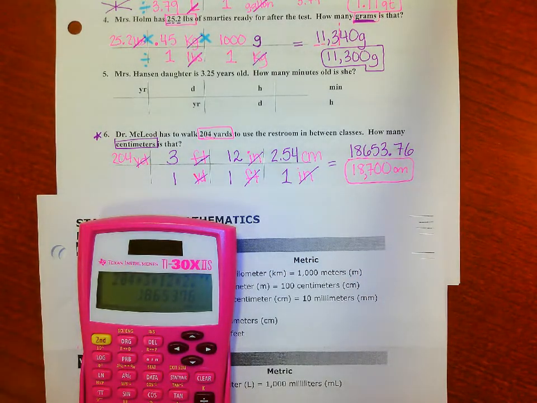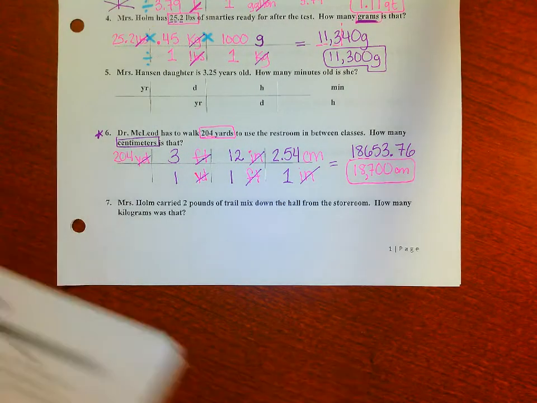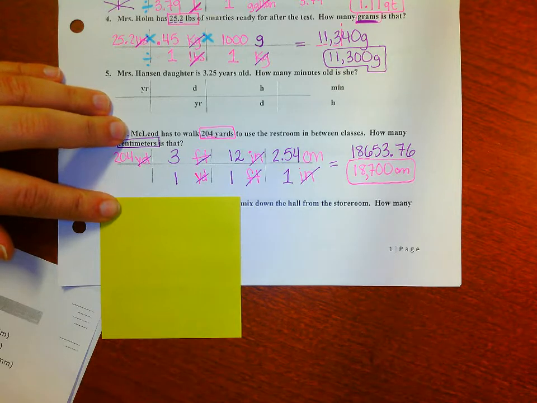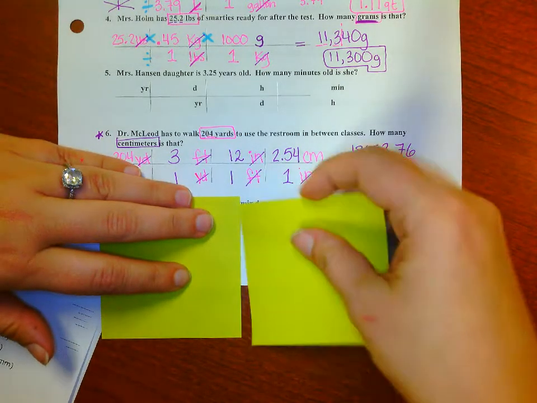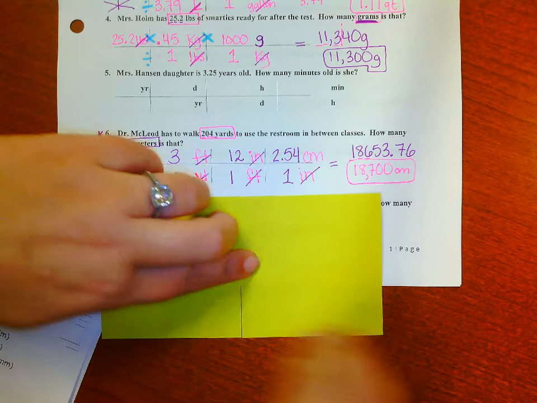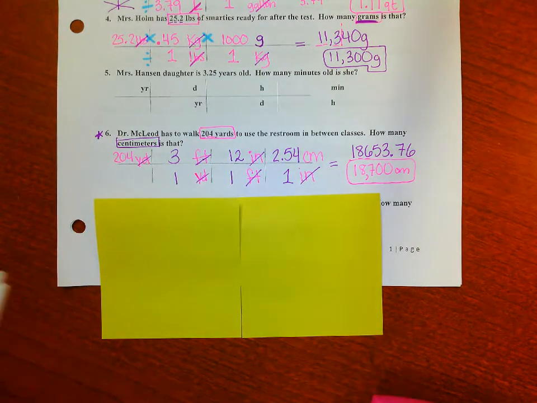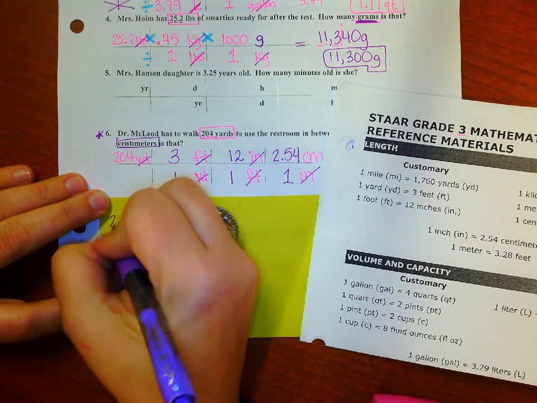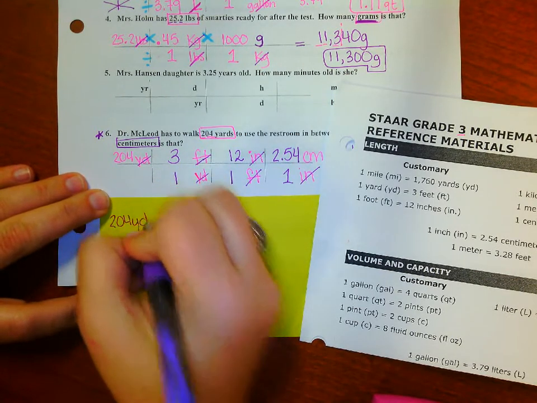Now I want to mention that I just told you there's a second way to do this problem. So I'm going to get a blank sheet of paper out and I'm going to show you the alternative way. Since there's no room right here, I'm actually just going to put some post-it notes here and I'll show you what else you could have done. Alright, so essentially we would still have the 204 yards as our given.